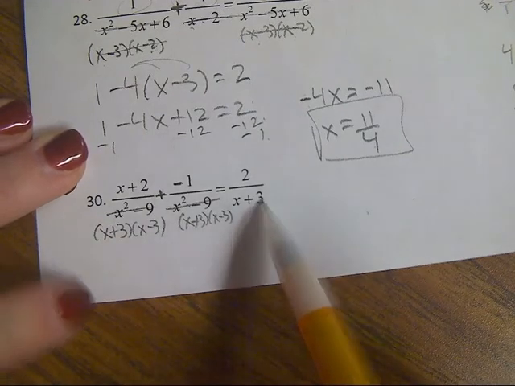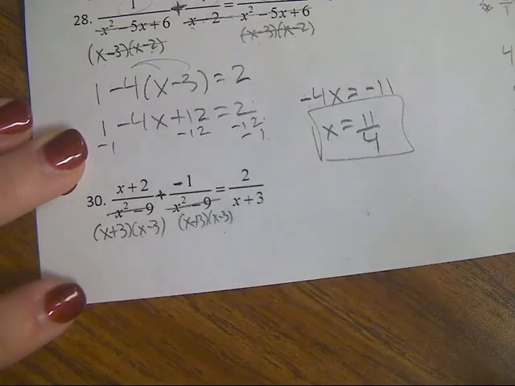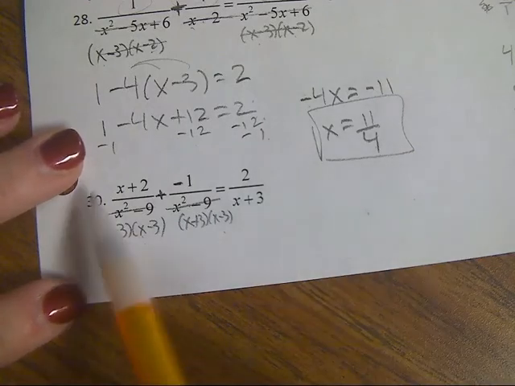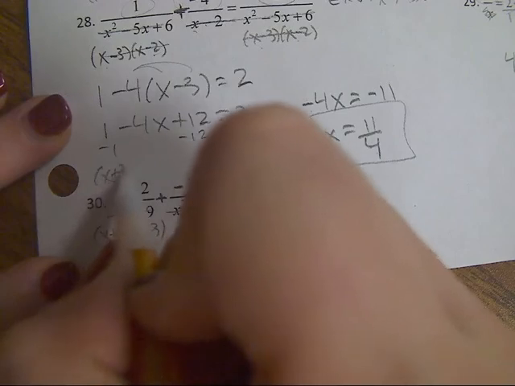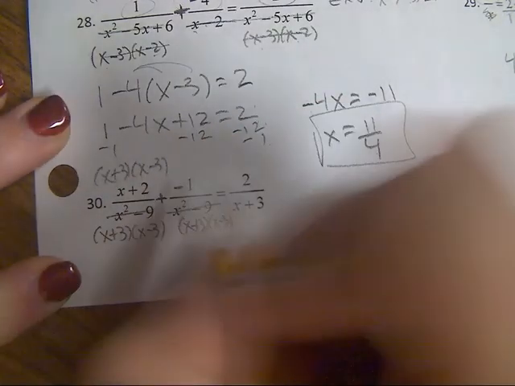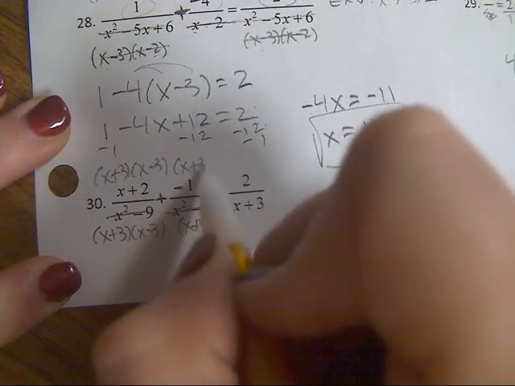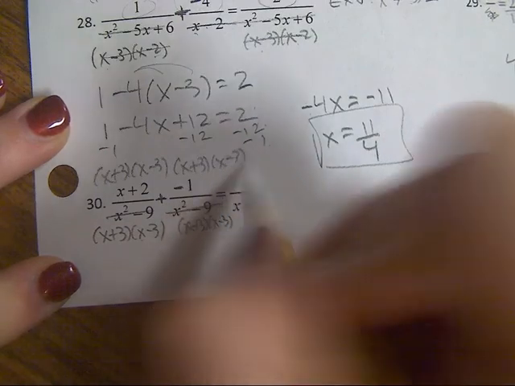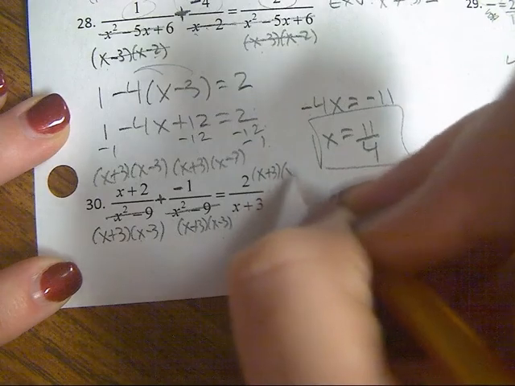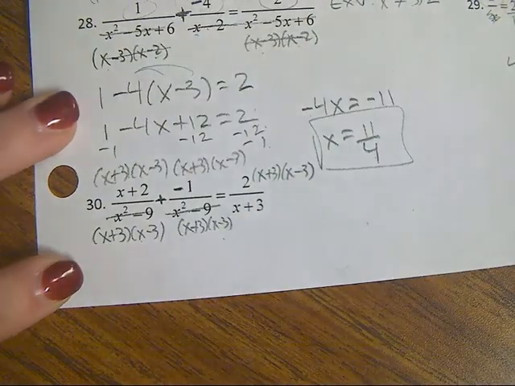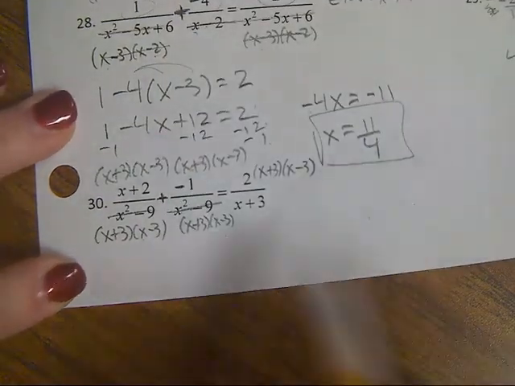I'm also going to have to include x minus 3, so that way I can cancel it out. If I don't bring it to the top, I can't cancel. So everything gets an x plus 3 and an x minus 3. This means that our excluded values for this one are going to be negative 3 and positive 3. So hopefully I don't get one of those. Otherwise I'm going to have to take it away.